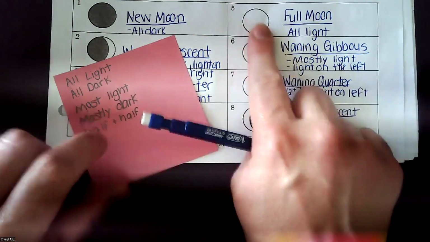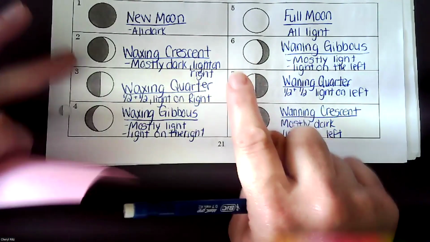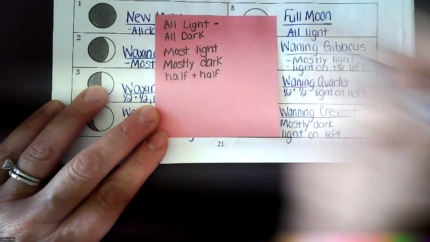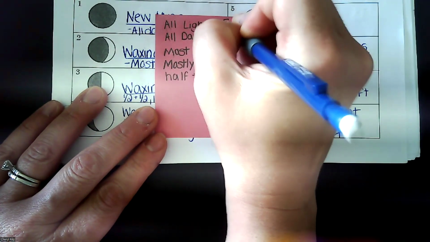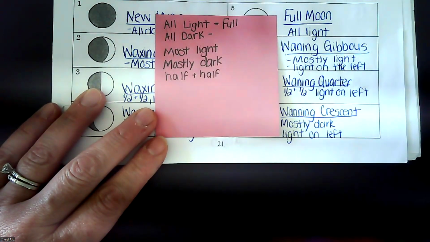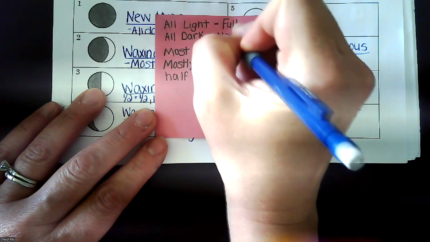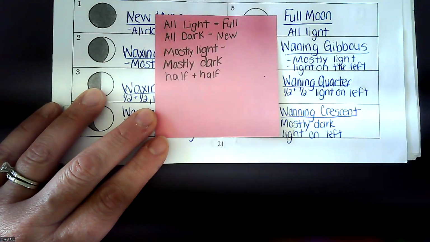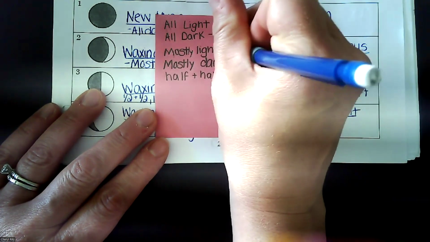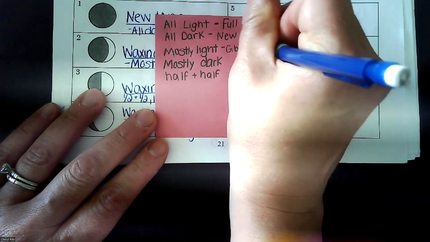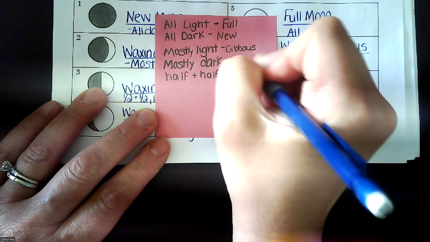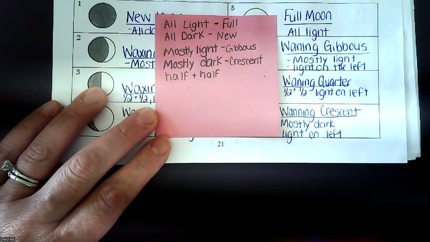Is it all light? That's a full moon. All dark? New moon. Mostly light. Oh, sorry, you guys are still copying, no? All light, all dark, or half and half? What kind of moon is all light? That's the full moon. What kind of moon is all dark? New moon. What kind of moon is mostly light? No, just gibbous part. We don't know if it's waxing or waning, we just know it's gibbous. What kind of moon is mostly dark? That's a crescent. And what kind of moon is half and half? Quarter.